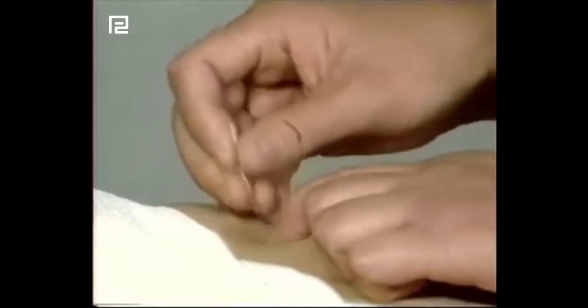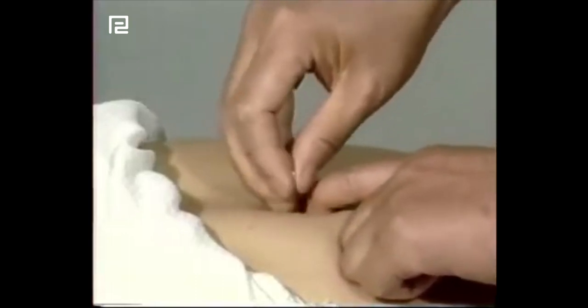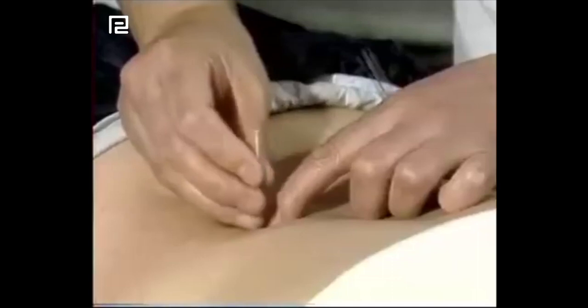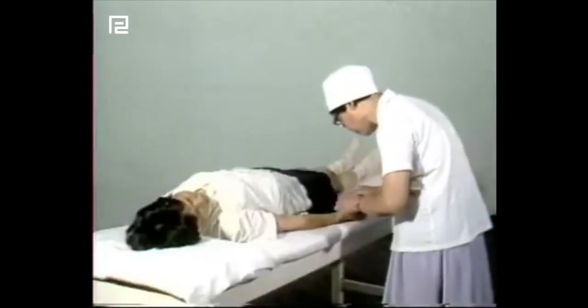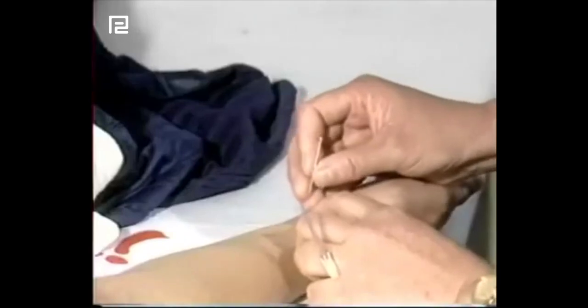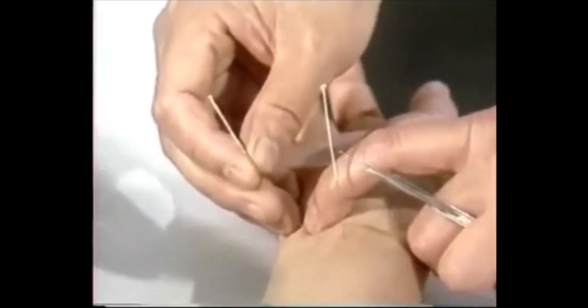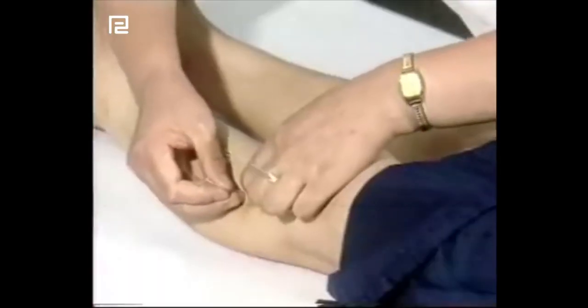Needle Xinshu, bladder 15, obliquely with the even movement method for half a minute, and then withdraw the needle. Then needle Shenshu, bladder 23, perpendicularly with the same method mentioned above. Needle Neiguan, pericardium 6, and Shenmen, heart 7, with the even movement method for half a minute, and retain the needles.